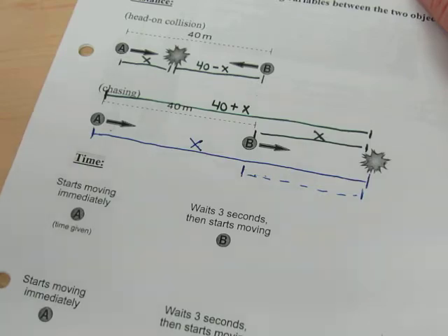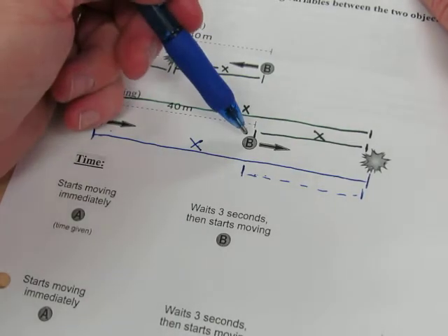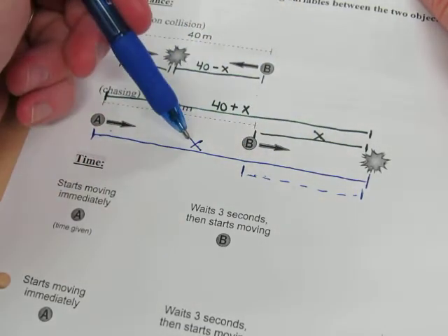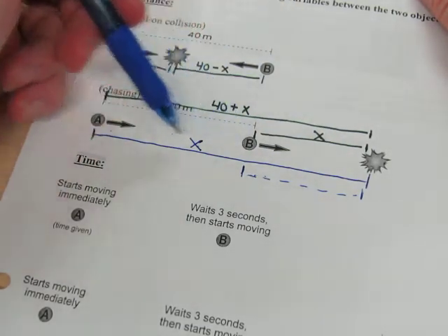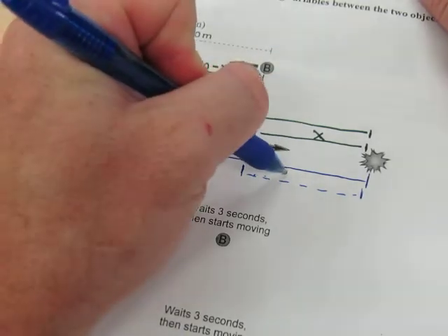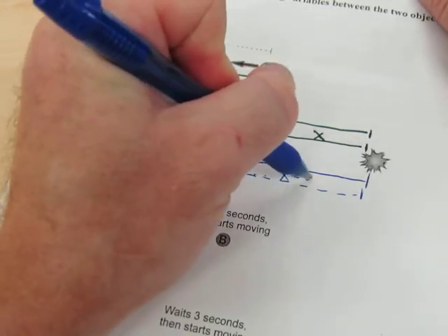Not 40 minus X. Be very careful. If object A moved a total distance of X, and object B doesn't have to move that 40-meter head start, then object B's distance would be X minus 40.